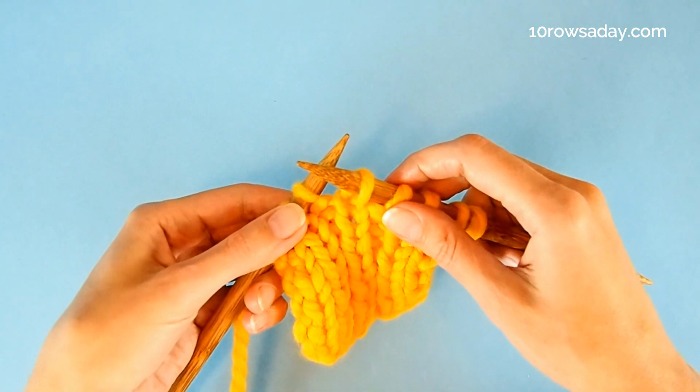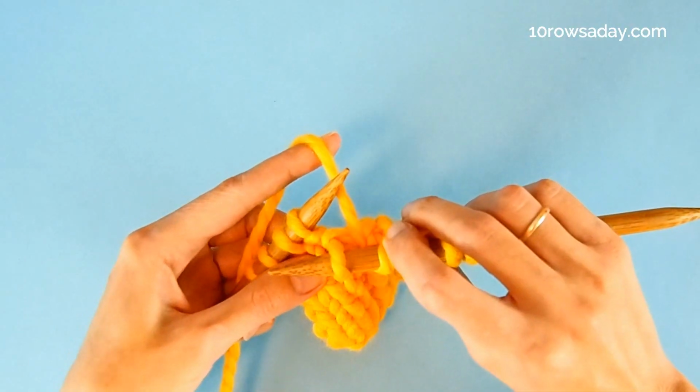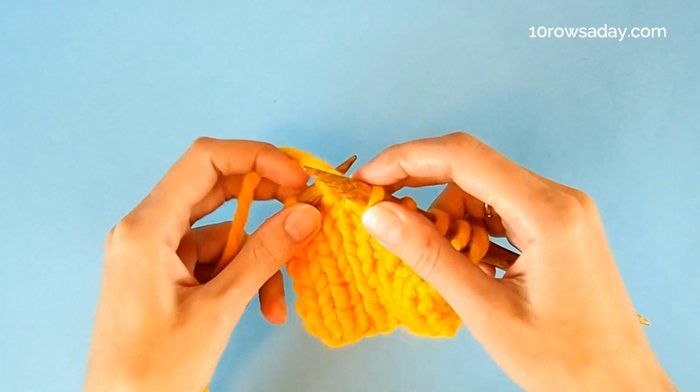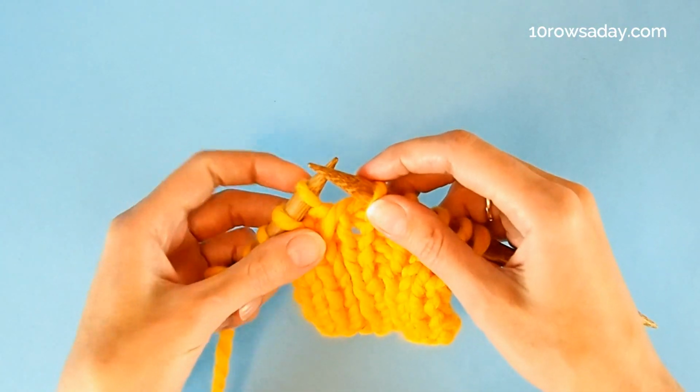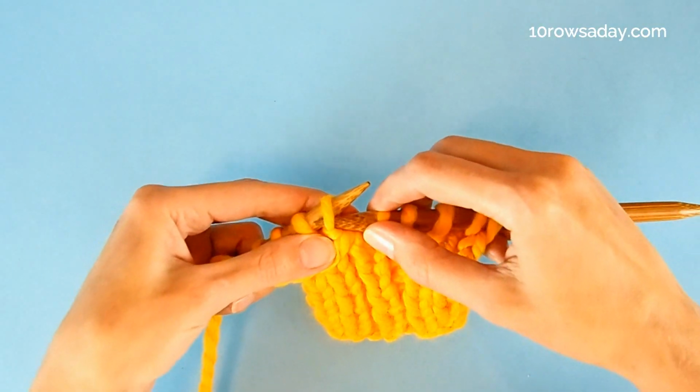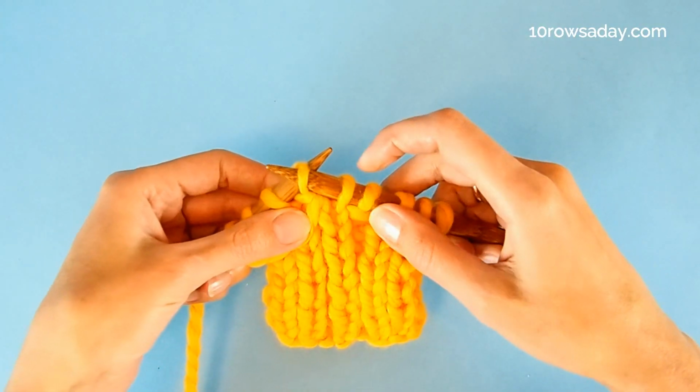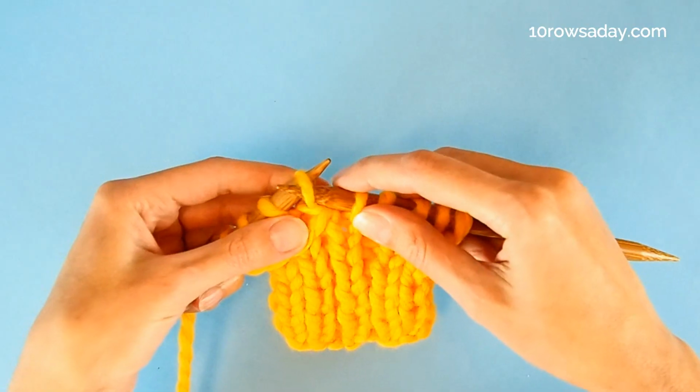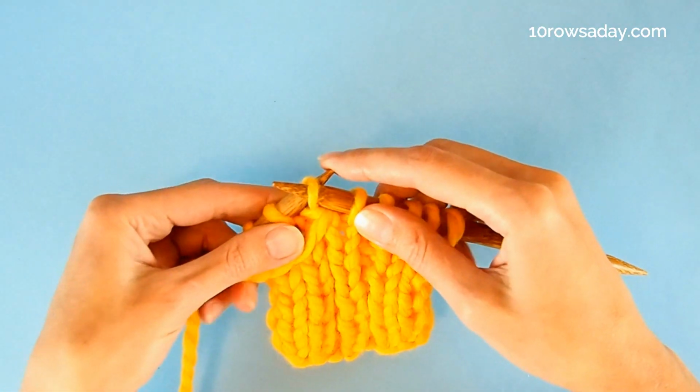Again, slipping purlwise, we can do it with the yarn at the back of the work, and we can do it with the yarn at the front of the work. So we bring the yarn to the front and then go into the stitch. No matter whether it's a knit or a purl, we go the same way. We go from right to left.